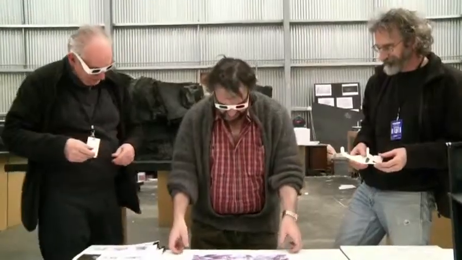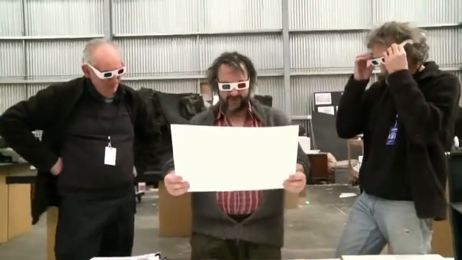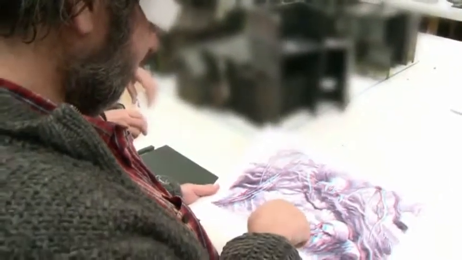Yeah. My God, coming at you, look at that. Whoa! If you happen to have a pair of glasses like these at home, you should be able to see the artwork in 3D. You look great. Very three-dimensional. You've definitely improved. I know.